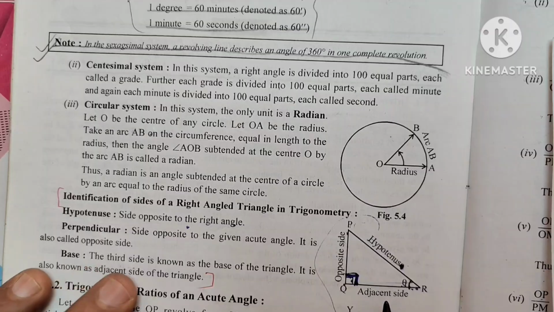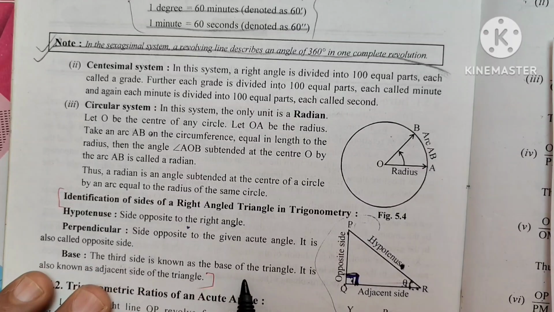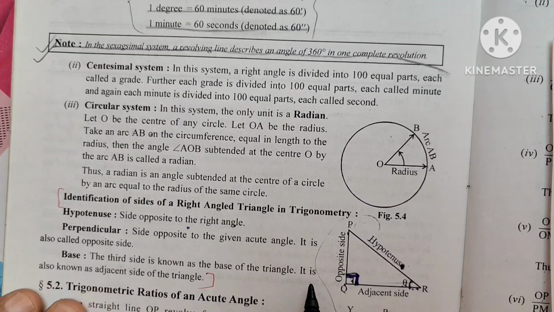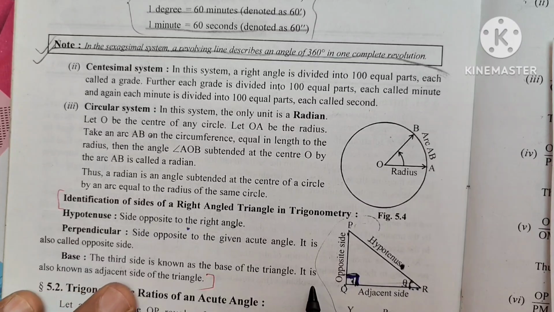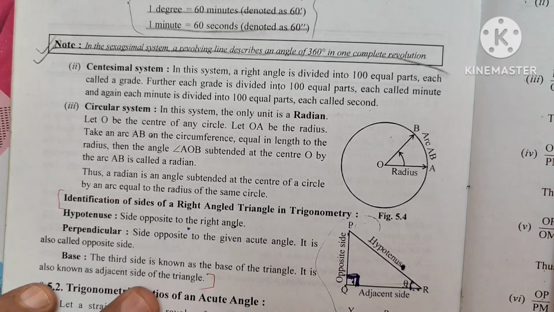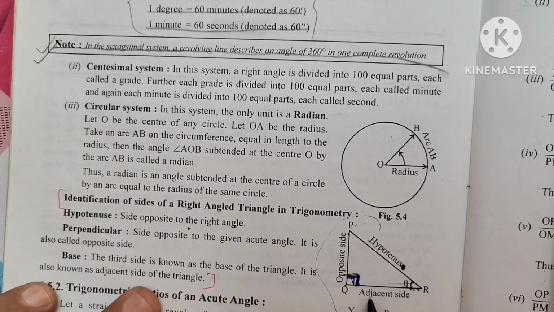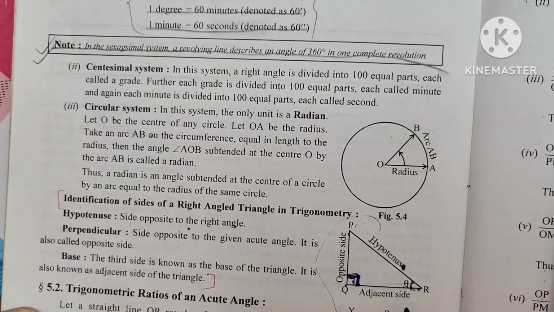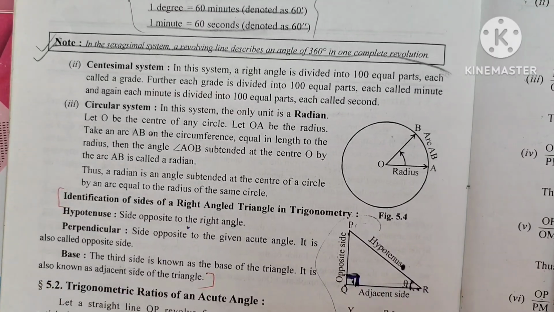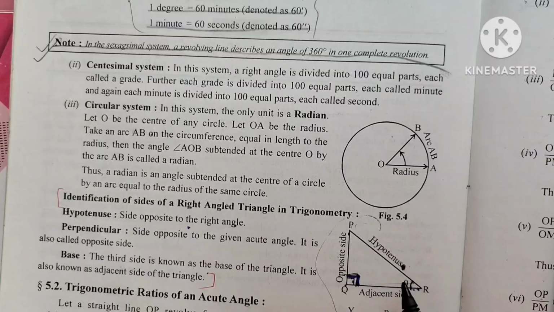That means you can say the third side is known as the base of the triangle, and it is also known as the adjacent side of the triangle. We can call it base, or you can call it adjacent side. So these are the three sides of a triangle. Again I am repeating in a simple way.